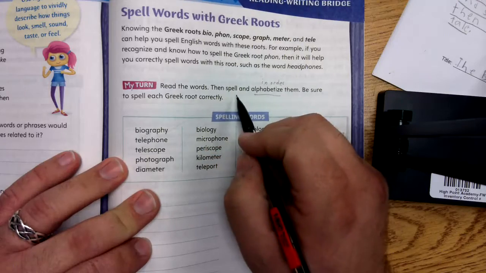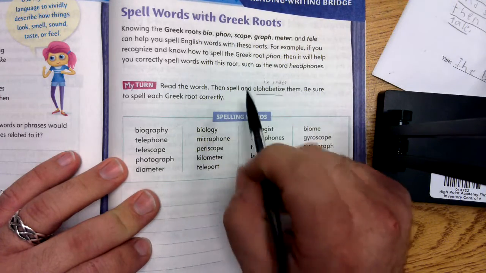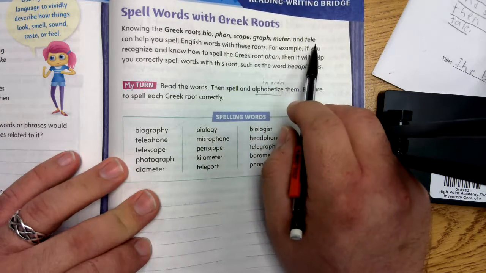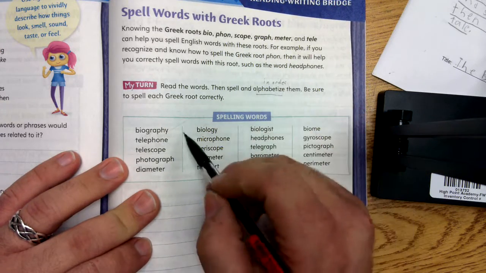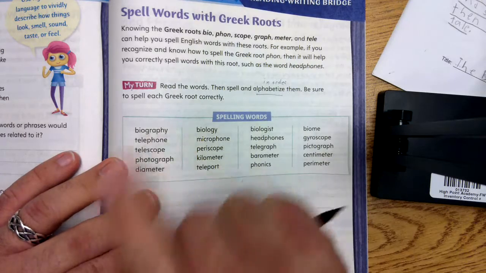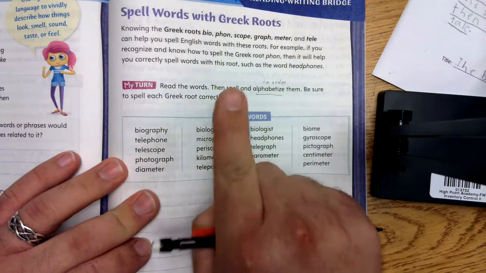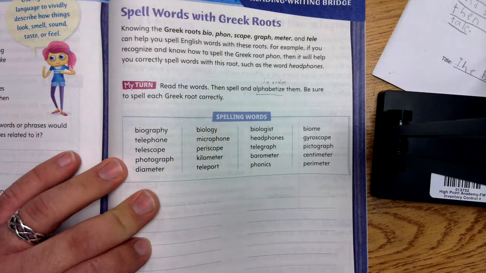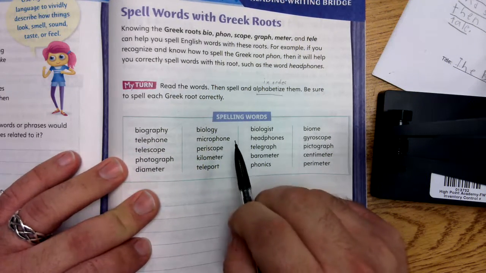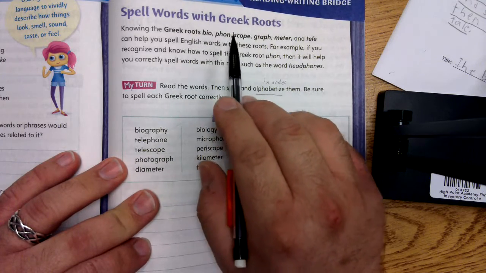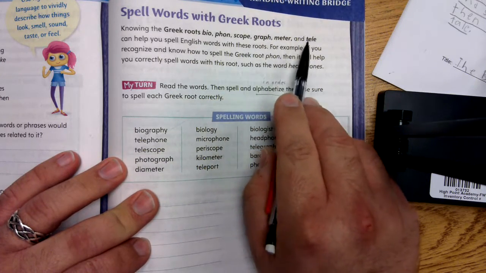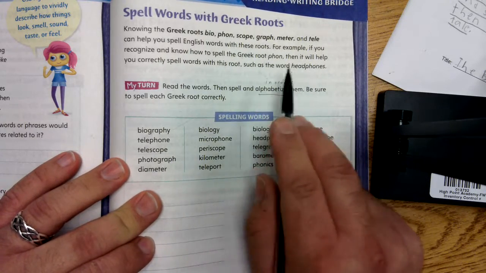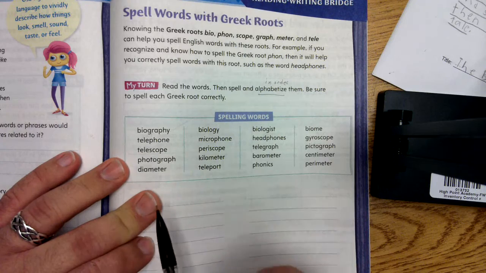Okay, so these are the instructions, but let's talk about this for a second. If we can learn how to spell each one of these Greek roots correctly, these words down here, we already know how to spell about half of each word. Sometimes we spell almost the whole word before we add any other letters. So knowing bio, phone, scope, graph, meter, tele, that can help us spell words. As long as we know the roots, we have half the word done.